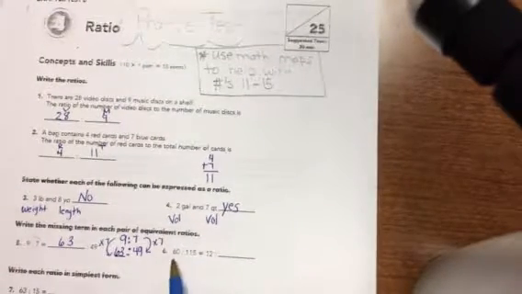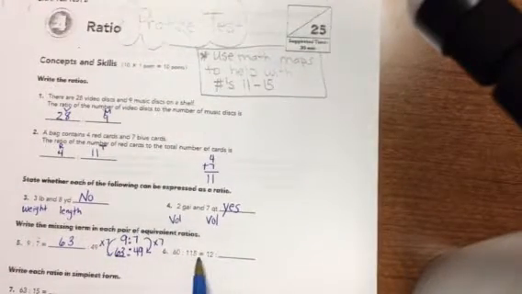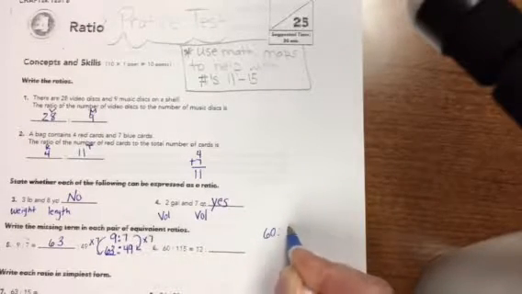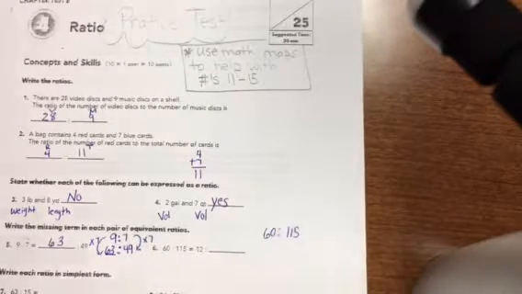All right, looking at number 6. Again, I'm gonna stack them. So I'm gonna start with my 60 to 115.